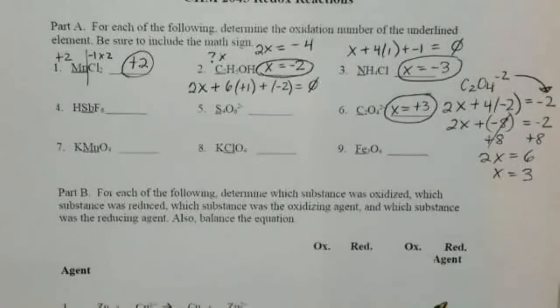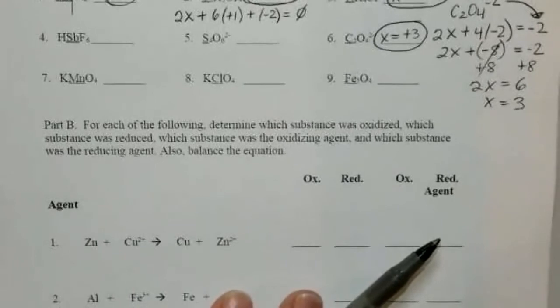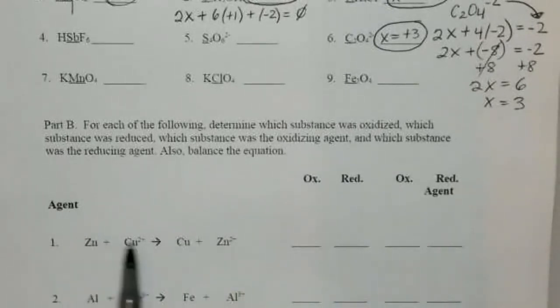All right. Now, when we get into actual redox reactions, this is going to look similar to single displacement. We'll talk more about that though in just a little bit. I've got a zinc and a copper 2 ion. On the product side, I've got copper and then zinc ion. In single displacement reactions, what happens is very similar to what happens here.